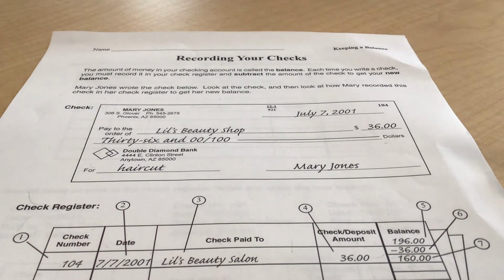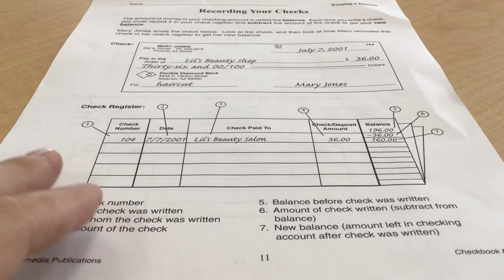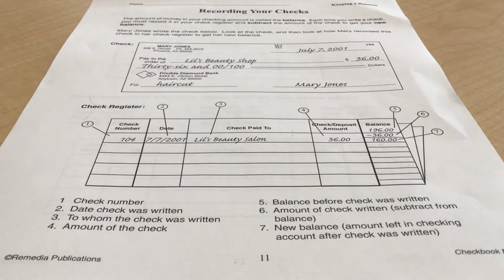Well, now that we've mastered writing checks, we have another step that we have to do, which is actually record them. And right here is an example of what a checkbook register would look like. Well, what's a checkbook register? Well, it's a place that you can record all the money that you've spent so you don't spend all your money before you get paid again.